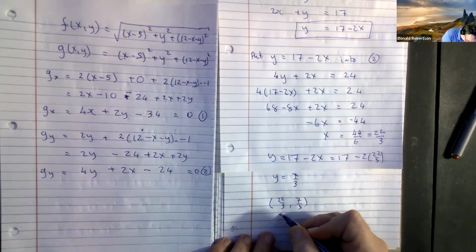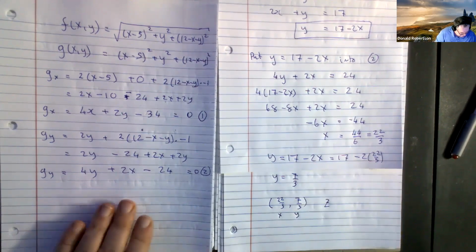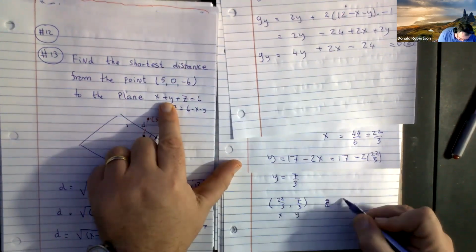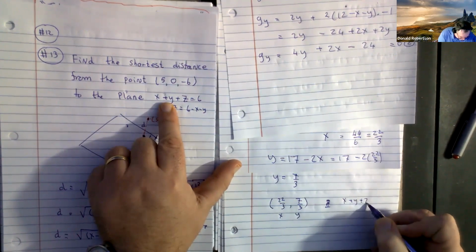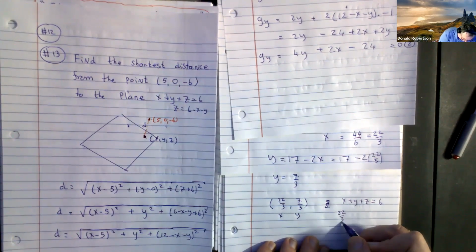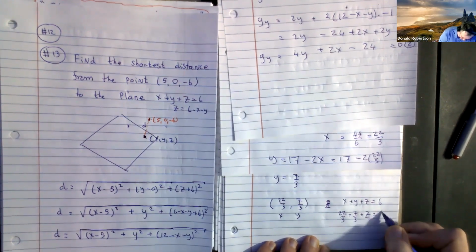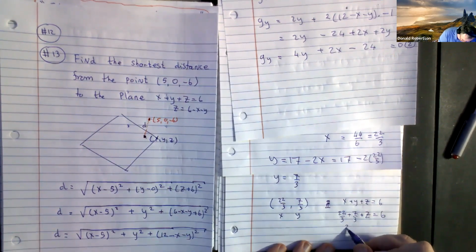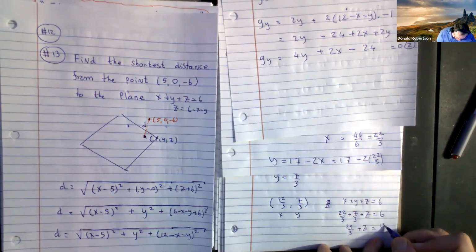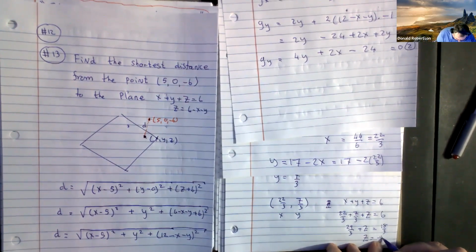Now, I know x, I know y. I now need to find out what the z is. And the z belongs to this plane here. So what do we have? We have x plus y plus z equals 6. So x is 22/3, y is 7/3, and z is whatever it takes to make that 6. So that's 29/3 add z equals what? 18/3. So that makes z negative 11/3.